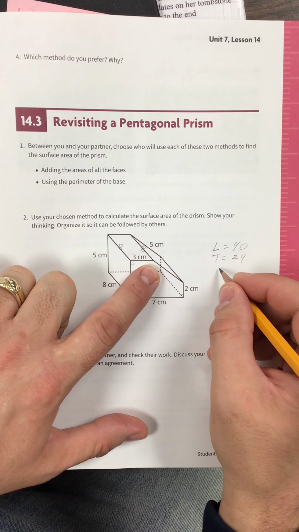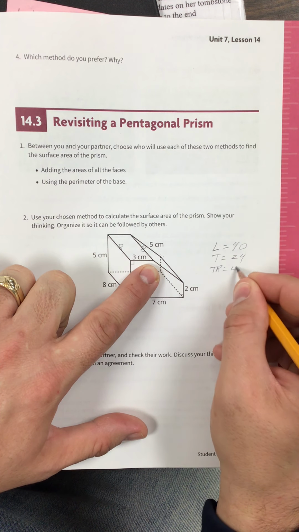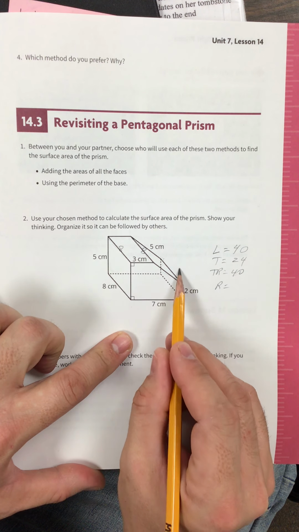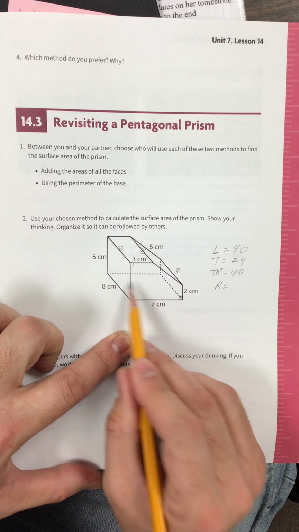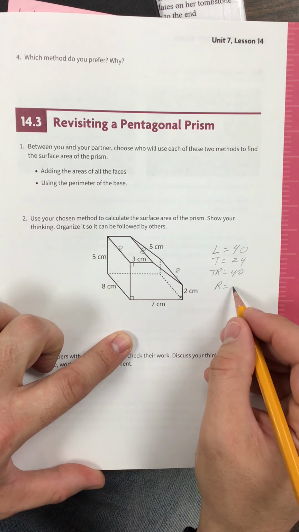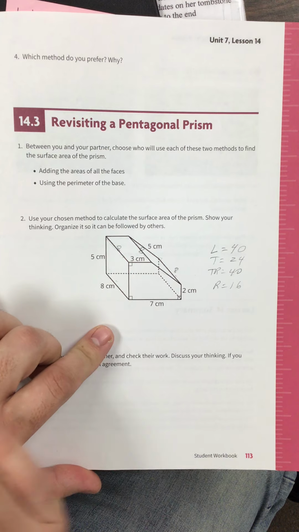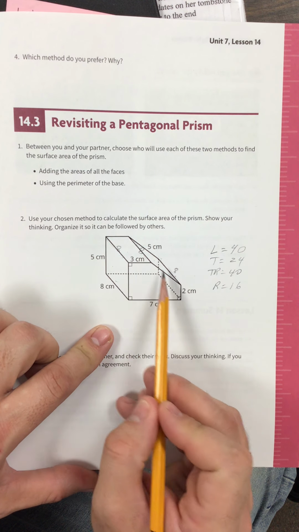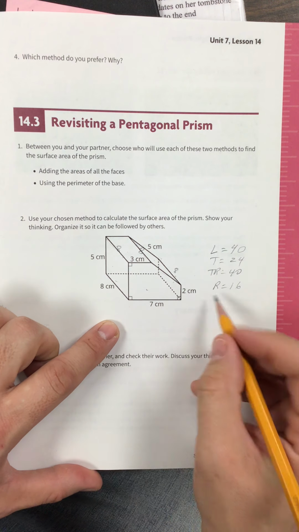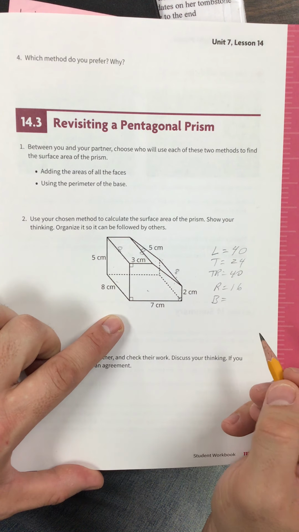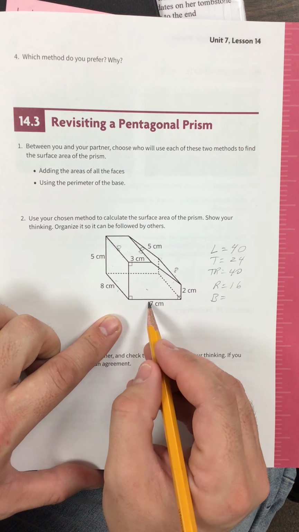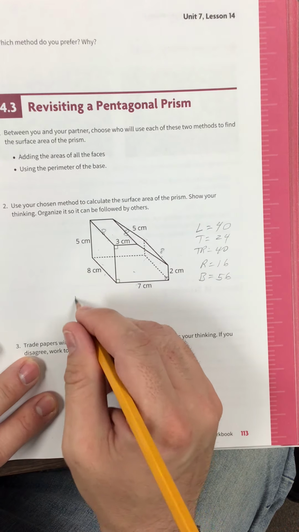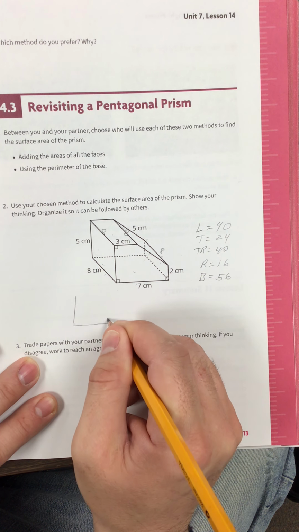I'll say this is the, I don't know, top right is 40. And the right side, right back here. Again, all those sides were 8 all the way around. So that's 2 by 8, 16. So now I got left, top, top right, right. So I need the bottom yet. Bottom is 7 by 8, 56. And now I have these two bases, the front and the back.